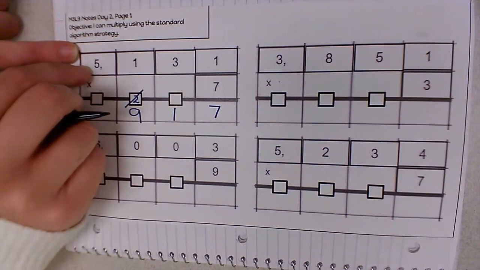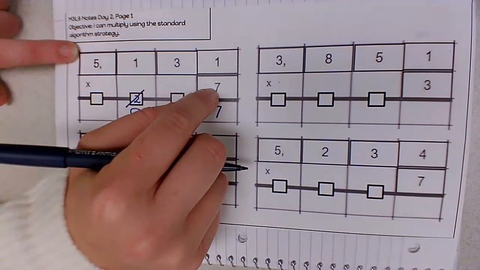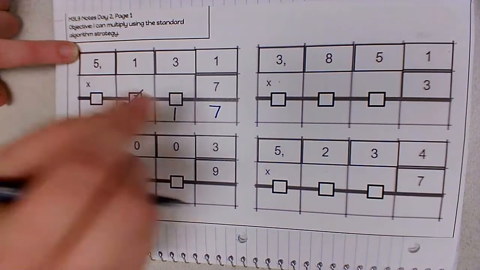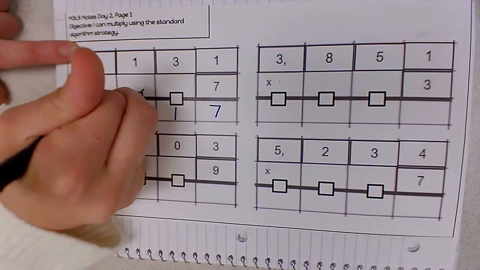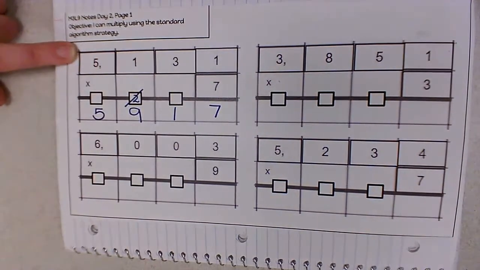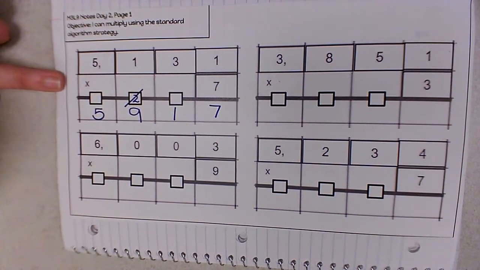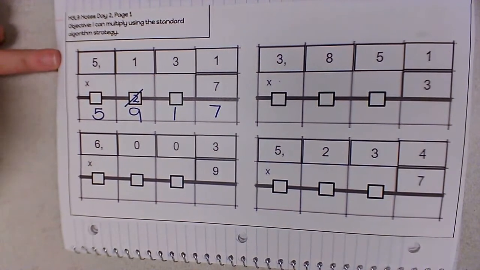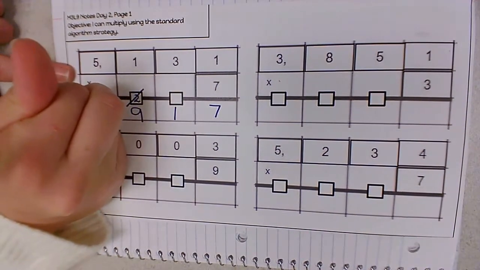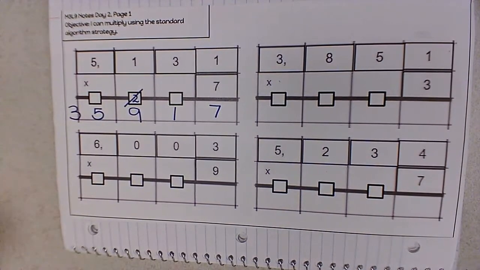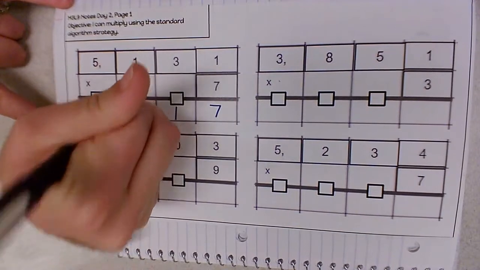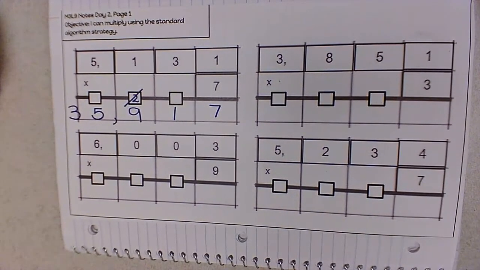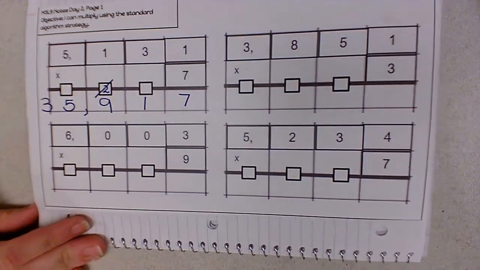Next, I'm going to go over to 5 times 7. 5 times 7 is 35. I'm going to put the 5 in my next place value, and since I have nowhere else to regroup, no other place values to multiply to, I'm going to leave the 3 in 35 behind. 1, 2, 3, whee! 35,917.